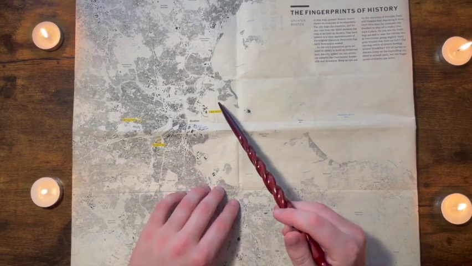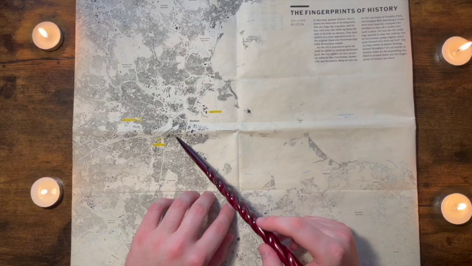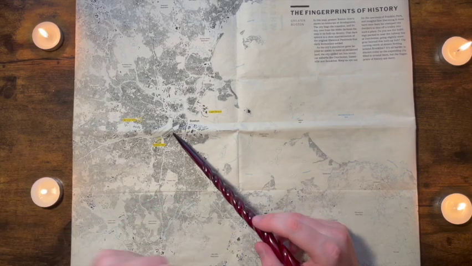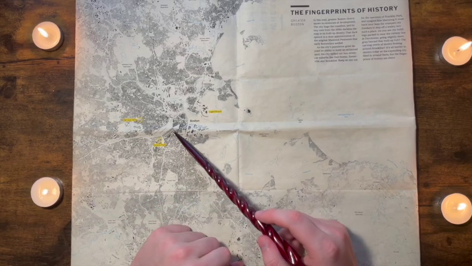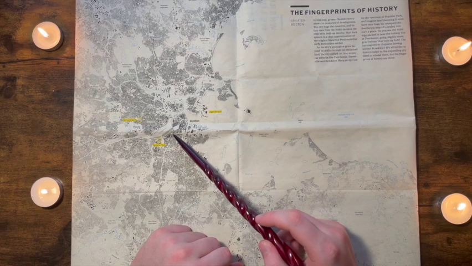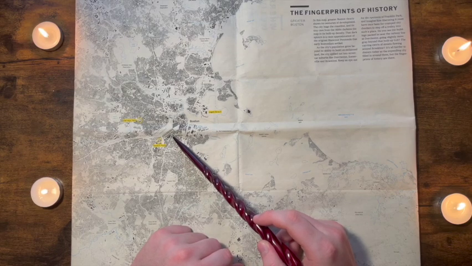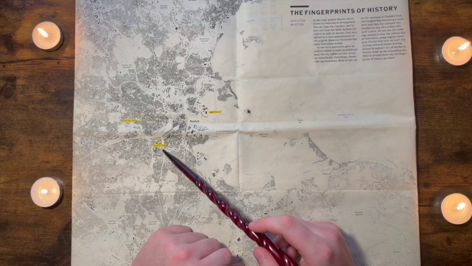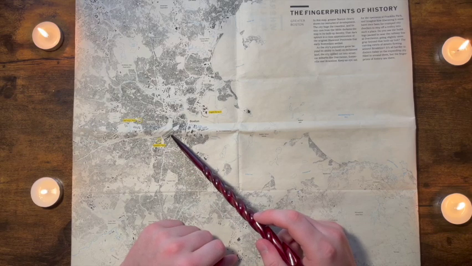Swamp that's been filled in. So it's very unstable. And so they believed that building massive skyscrapers like the Prudential Center and Hancock Tower, Hancock Building, and whatnot would sink into the ground.